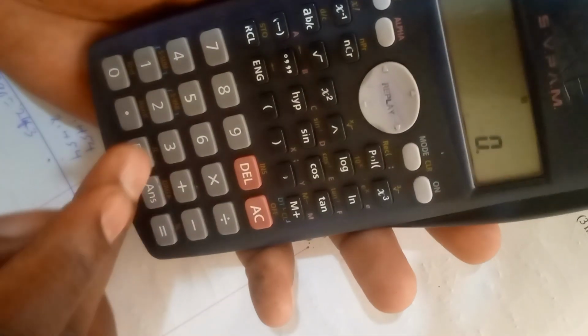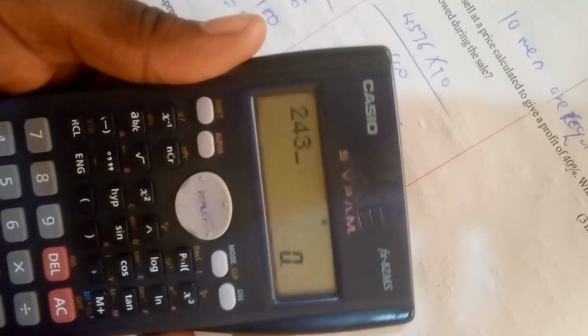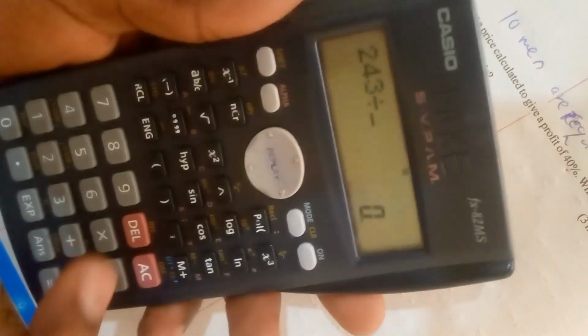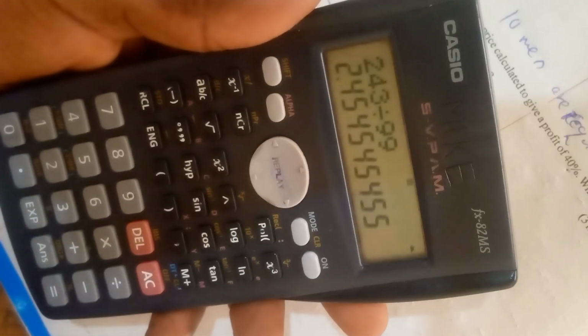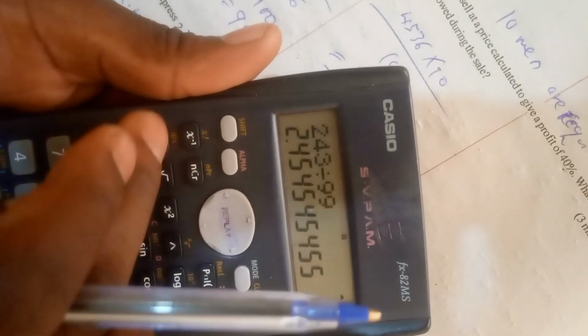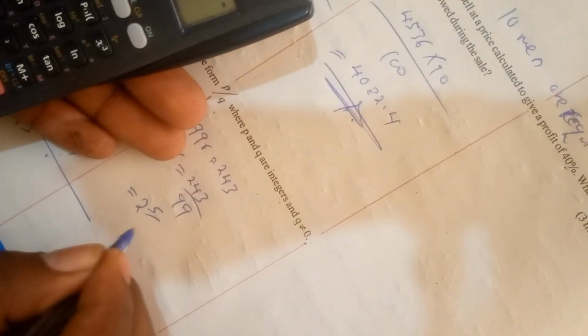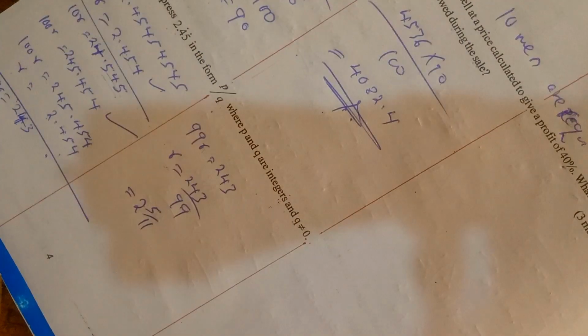The fraction is actually 243 divided by 99. You are seeing it is giving us 2.45245. So changing it as a fraction, it will be 2 over 11.